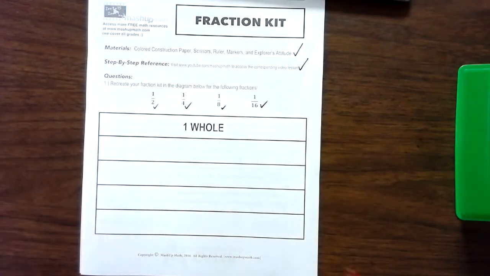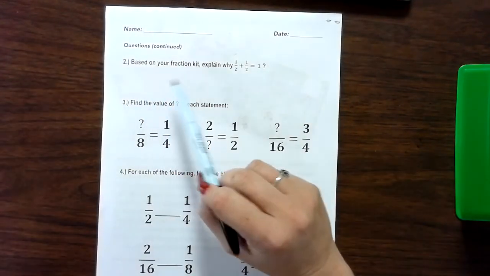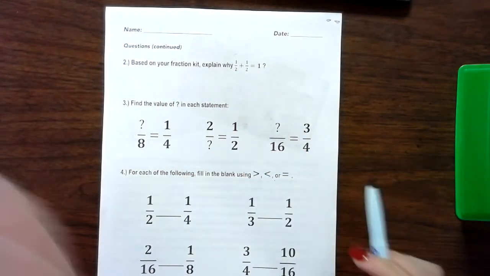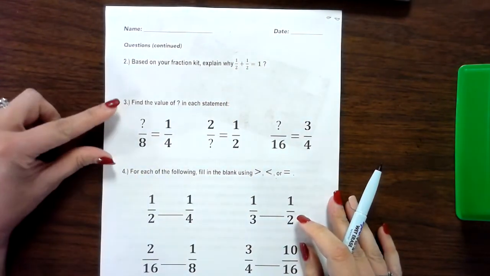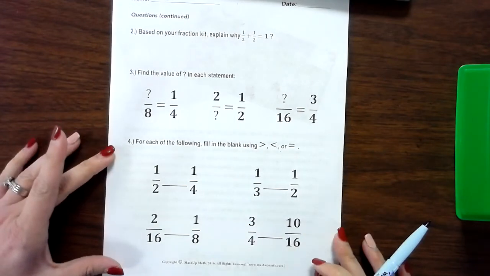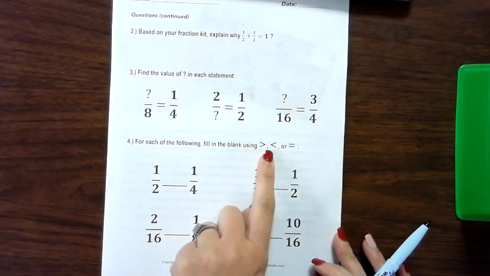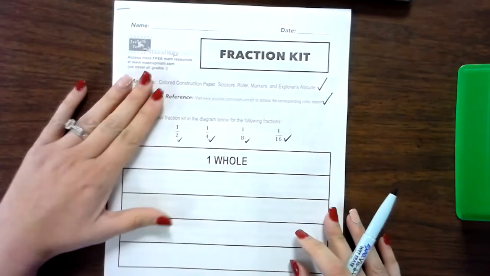Okay. All right. Then if you flip over your paper, you have some questions that I want you to answer. And it's got a little bit of addition on there. And then you're going to find some equivalent fractions and then compare fractions, greater than, less than, or equal to. Okay, so just think through that, and then you will turn this into the bucket.